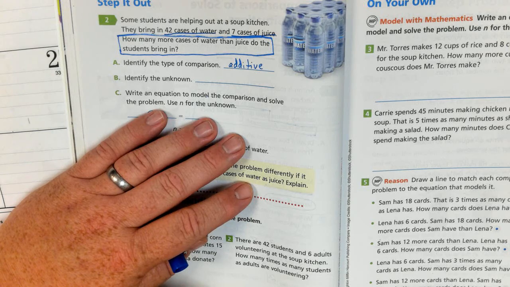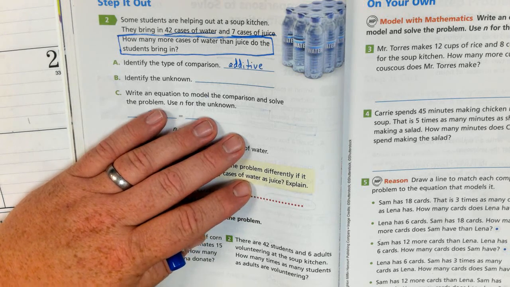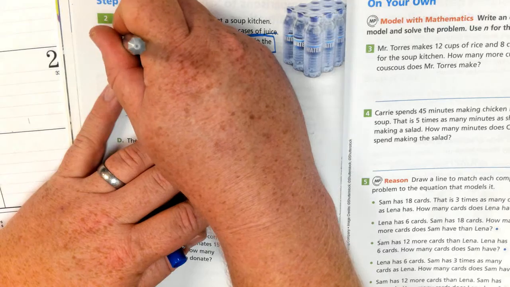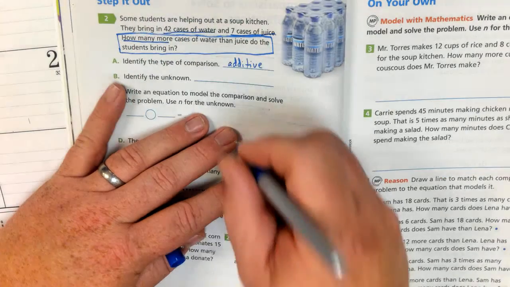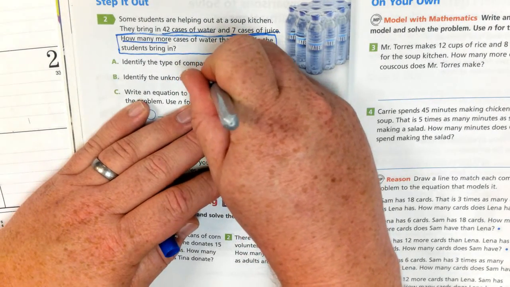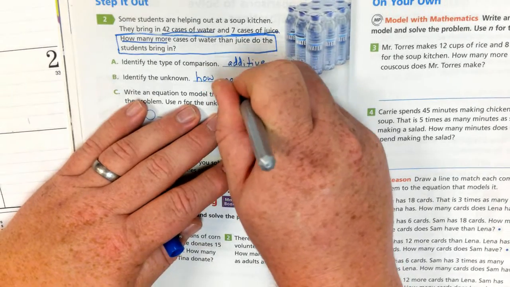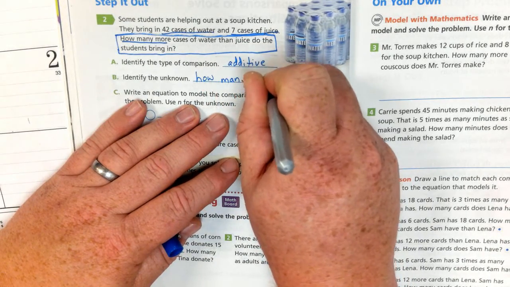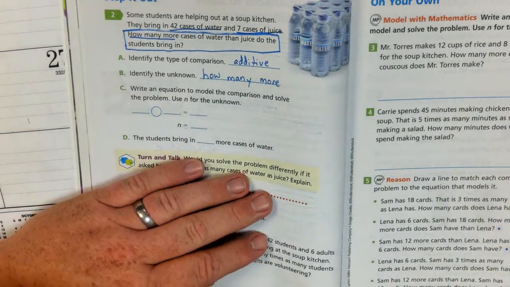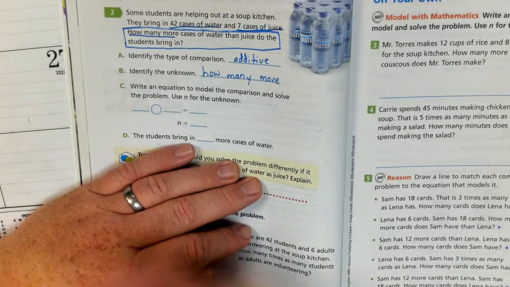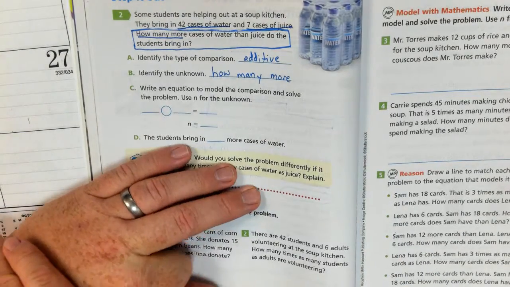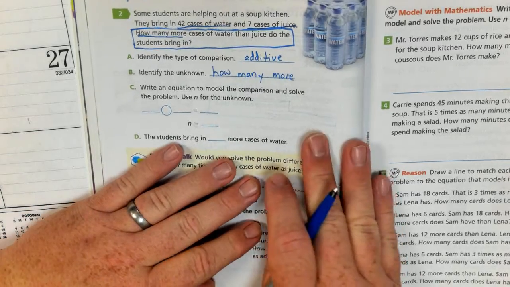Okay, what is the unknown? What are we trying to find? Well, that's within our box here. We're trying to find how many more. Now you might be saying to yourself, how many more? I thought that meant subtraction. Well, let's just go through the process here and we'll see if we can maybe use subtraction.